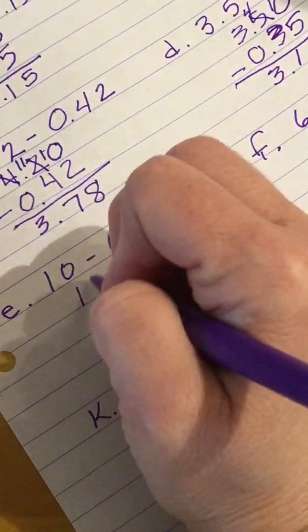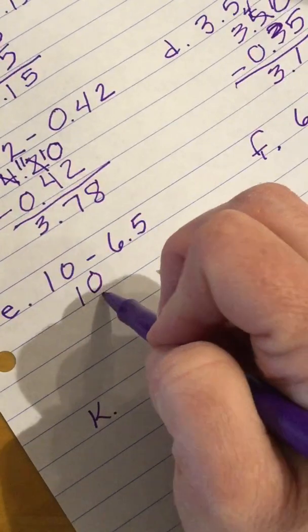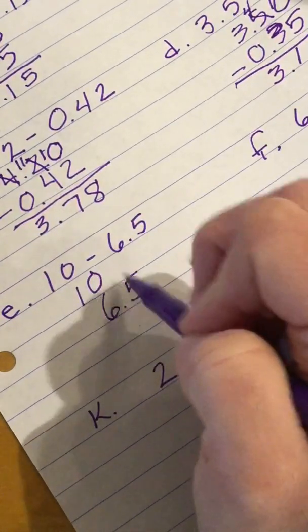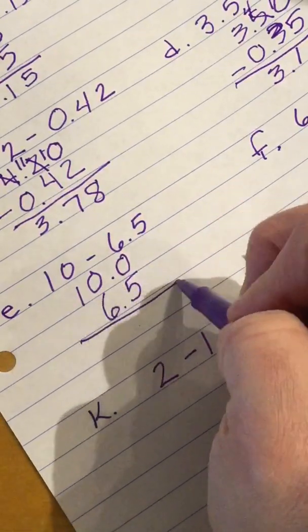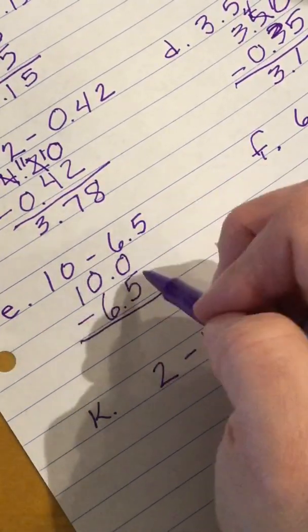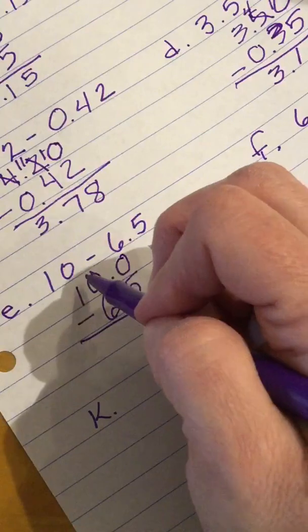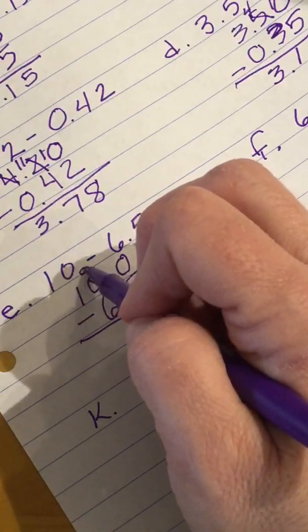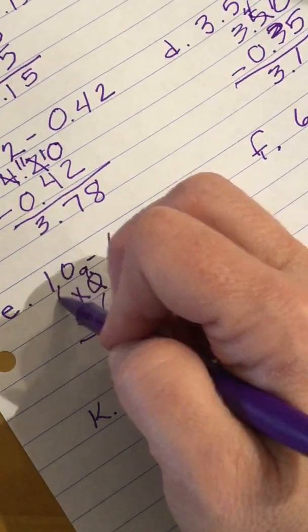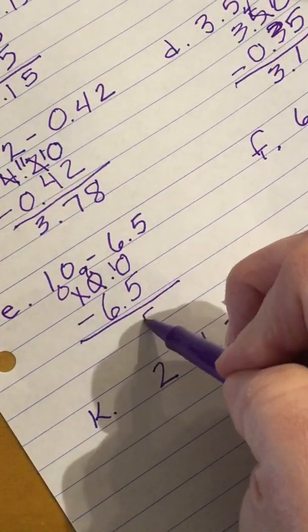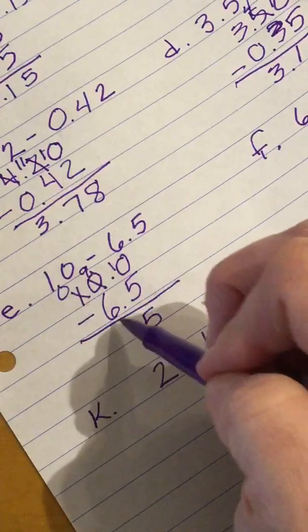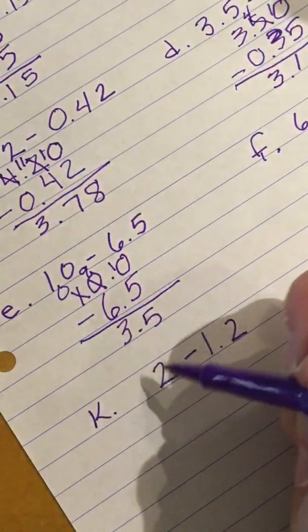All right, let's go on to E. I have the whole number 10. And then I have 6 and 5 tenths. So I need to put my decimal there and a 0 there as I subtract. Now some of you can look at these and see exactly what they will be. But we need to go through the steps so that we are learning. Regroup. 10 subtract 5 is 5. 9 subtract 6 is 3. We have 3 and 5 tenths.